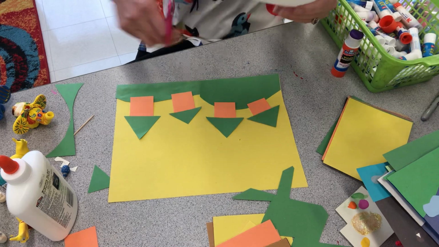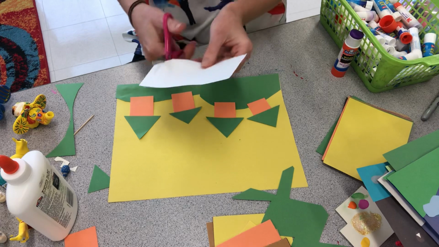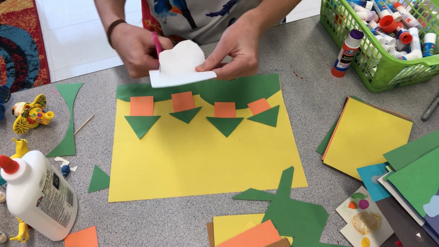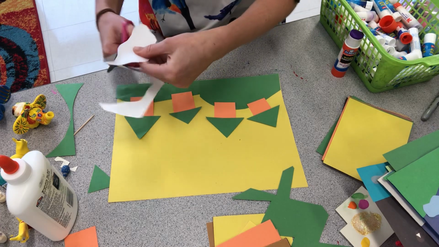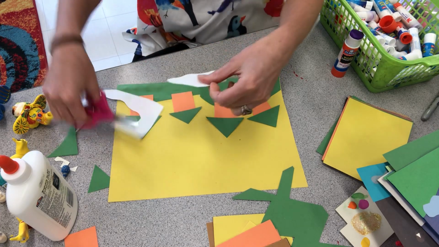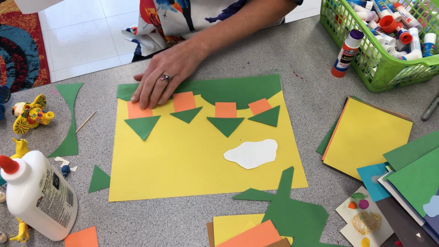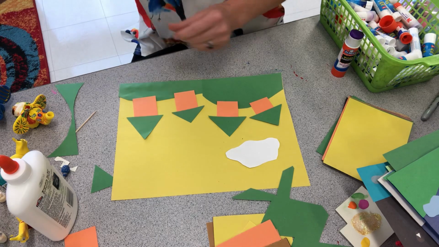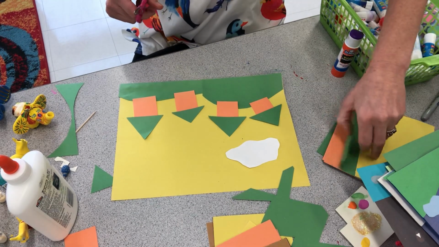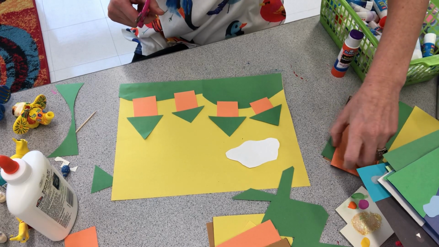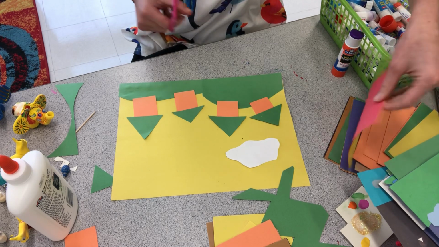Do you think clouds are organic shapes? Well, remember, things that come from nature usually have an organic shape to them, okay? So now I've got an organic shape on my paper, okay? Another thing I could do to add an organic shape is I could add some flowers, which would also be thought of as an organic shape.